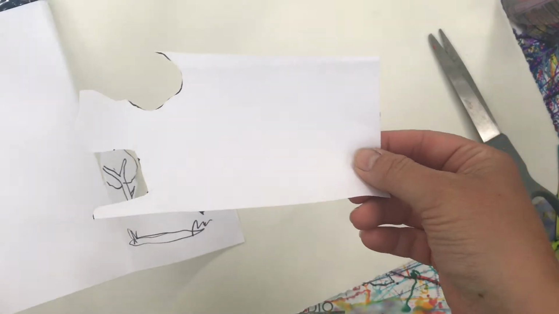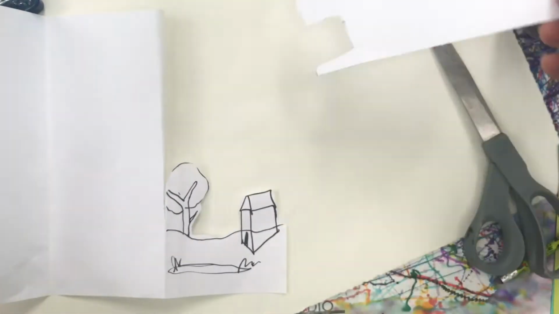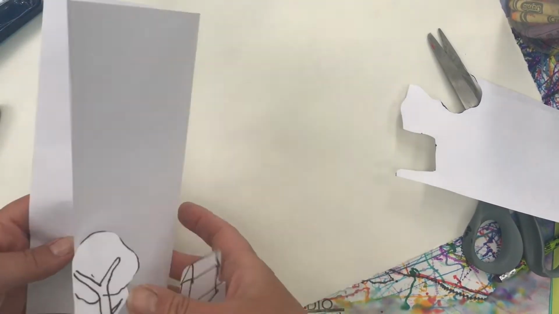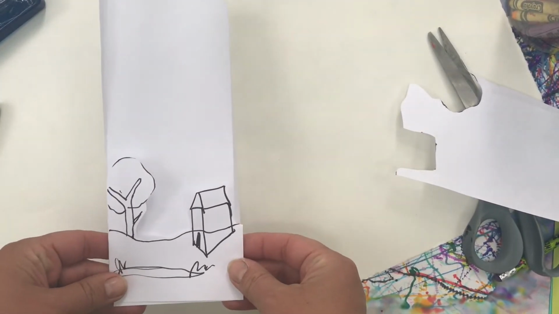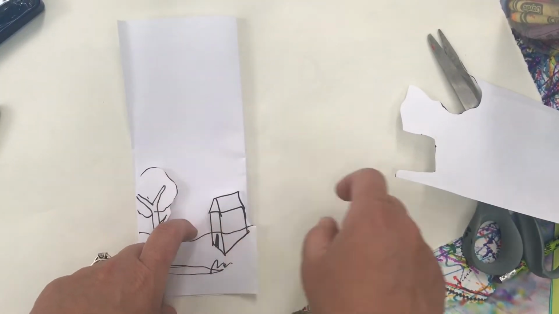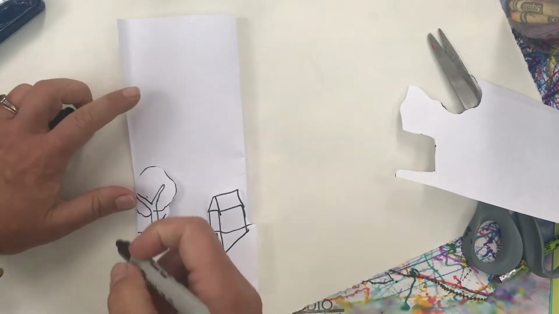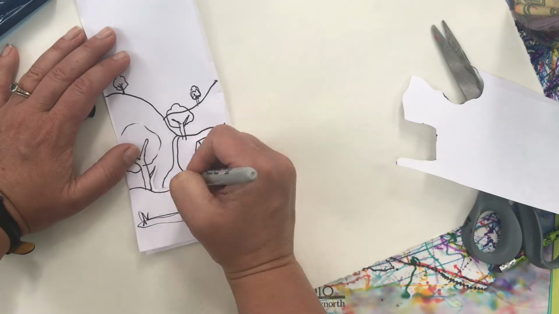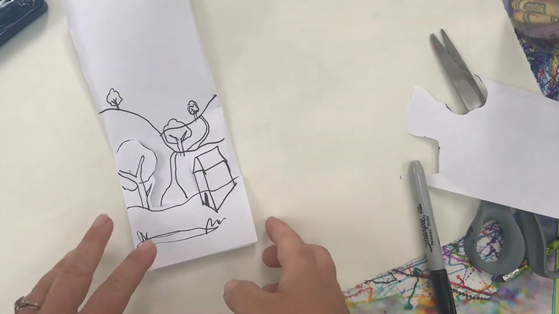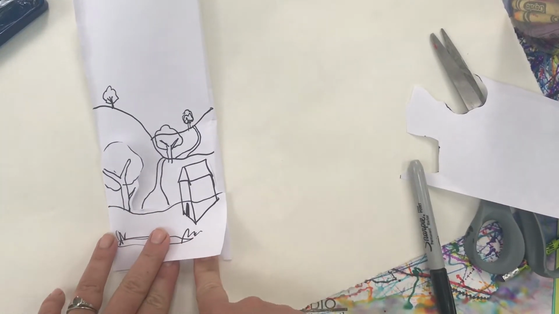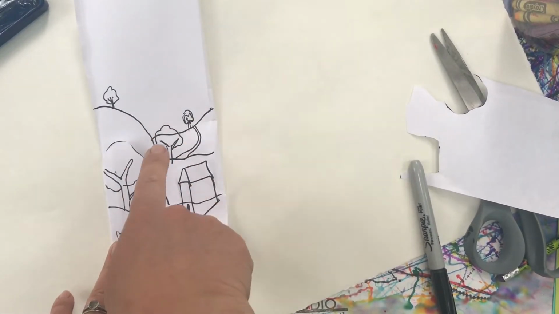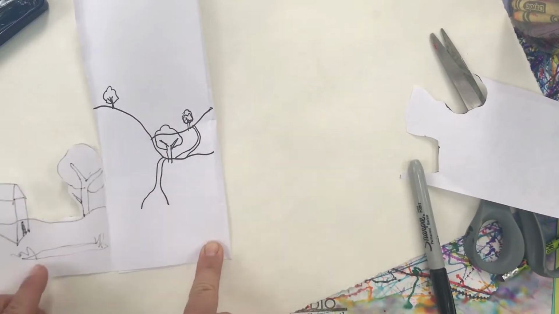Okay, so I cut this top half of my picture out so that my foreground is just at the bottom, okay? And then I'm gonna draw the middle ground on this piece. So let's see. All right, I've got my middle ground, and I kept this very close down so I can see where I needed to put my middle ground, okay?